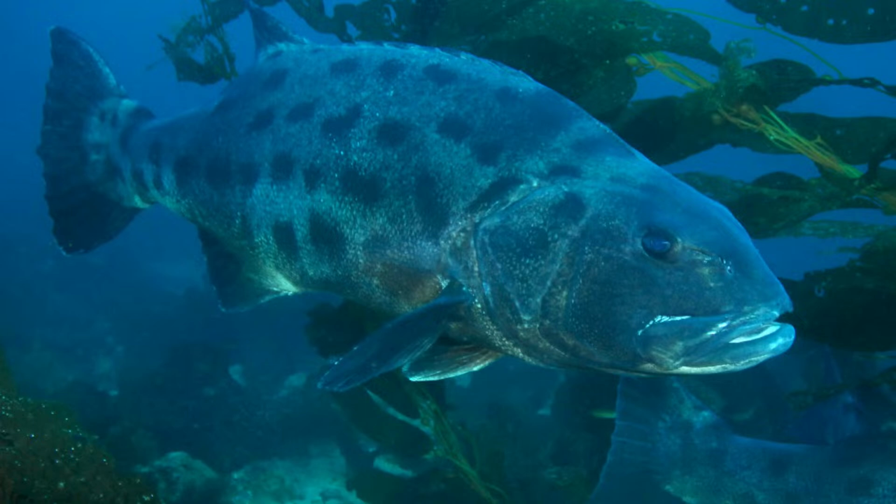Excellent. So this is called a giant sea bass. And the name giant definitely applies to them. They can get about 6 to 7 feet long and weigh like 400 or 500 pounds. So they are very large fish.